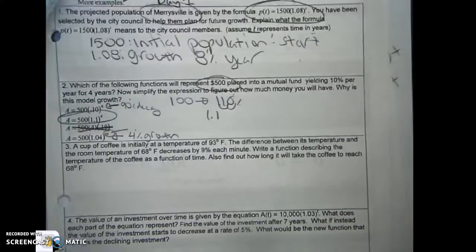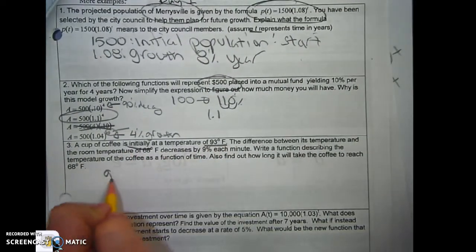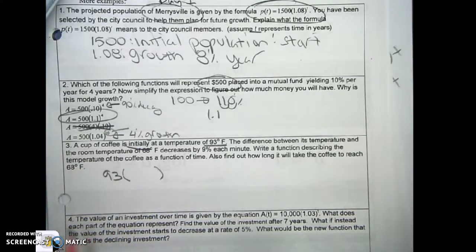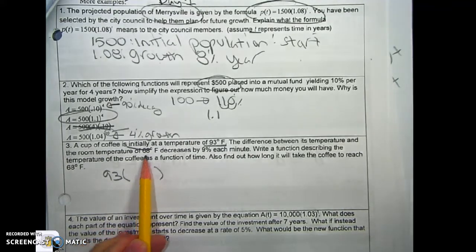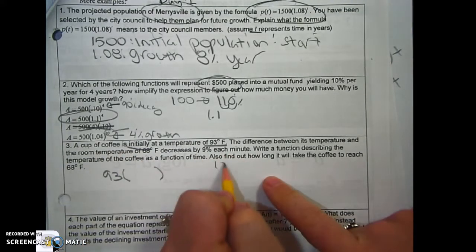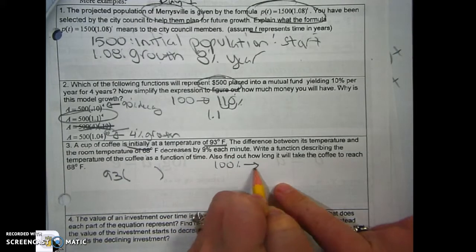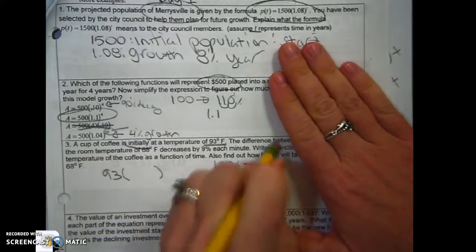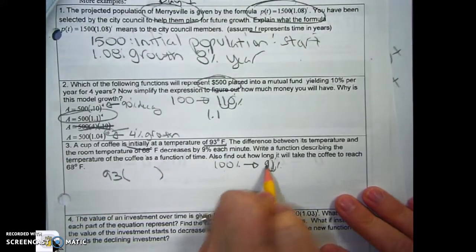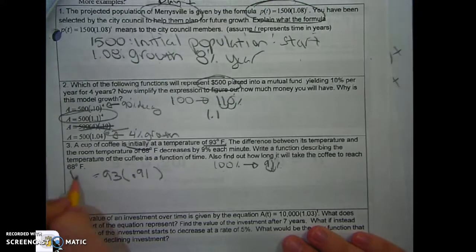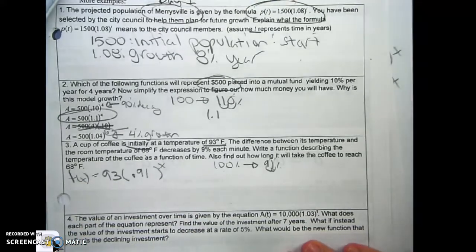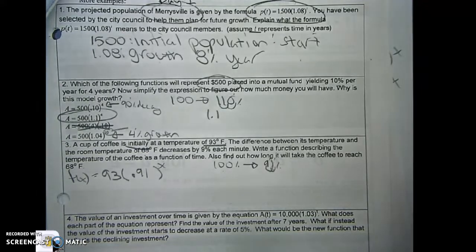All right, let's see. So it initially starts at 93. The difference between its temperature and the room temperature of 68 decreases by 9%. So if it was at 100%, it's now at 91%, which is 0.91. So they want you to write a function described. So let's say f of x, like that. And then they want you to find out how long it will take the coffee to reach 68 degrees.